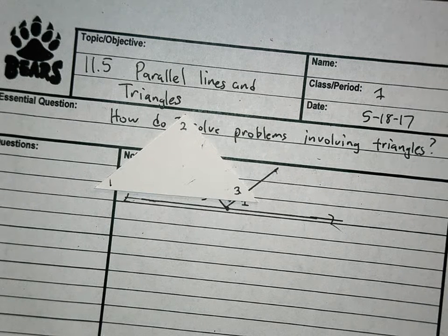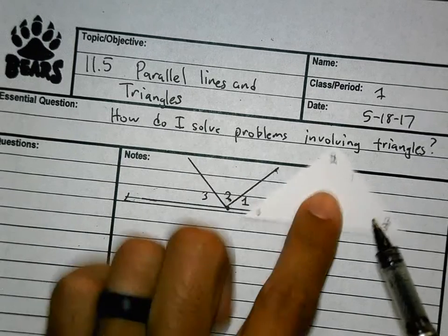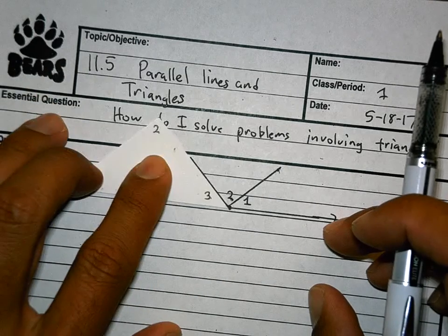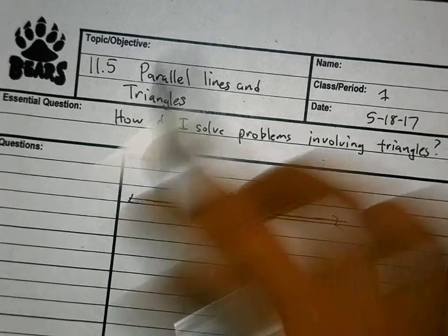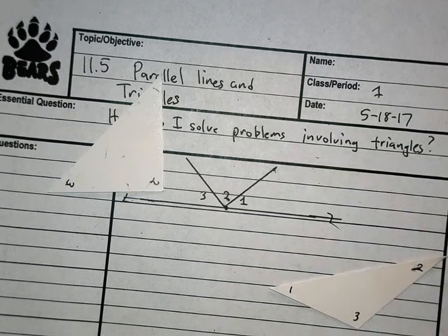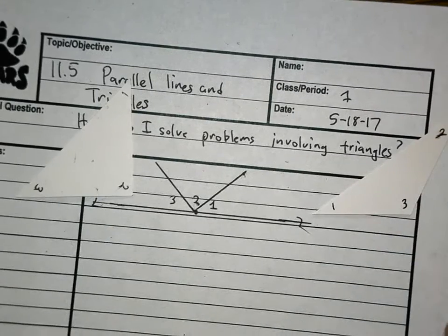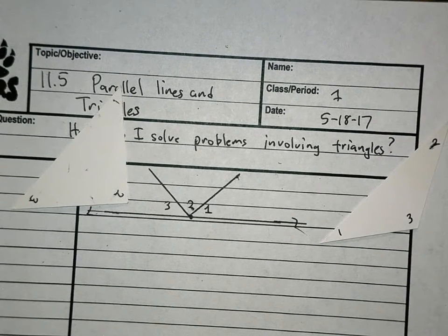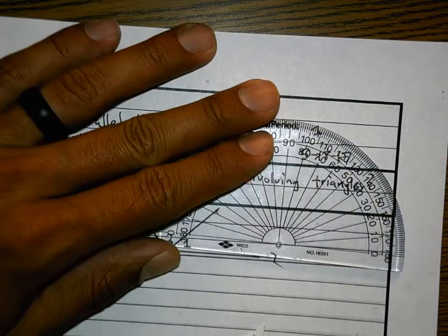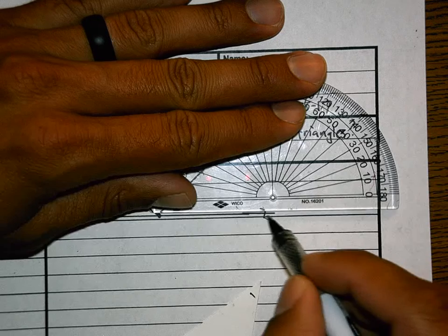Not all triangles add up to 180. That's not specific enough. All angles of a triangle add up to 180 degrees. This angle, angle 1, plus angle 2, plus angle 3 adds up to 180 degrees. Matter of fact, it doesn't matter if I use a right triangle or if I use an obtuse triangle. It's still going to work. I'll do a separate line over here. I'm going to just add a little bit of a line.